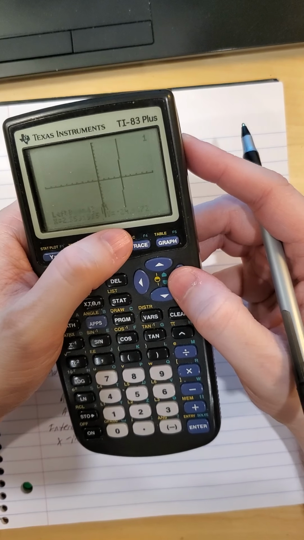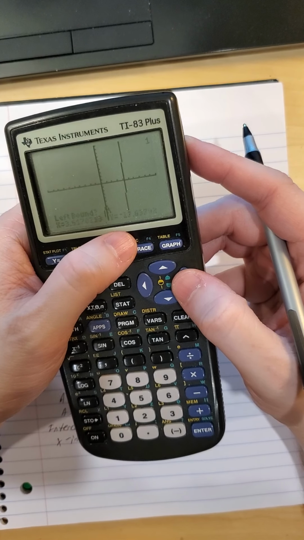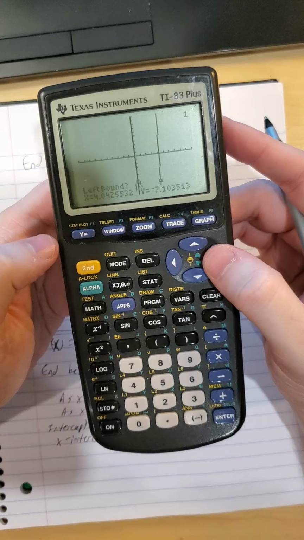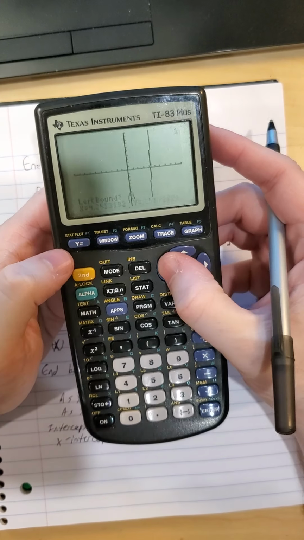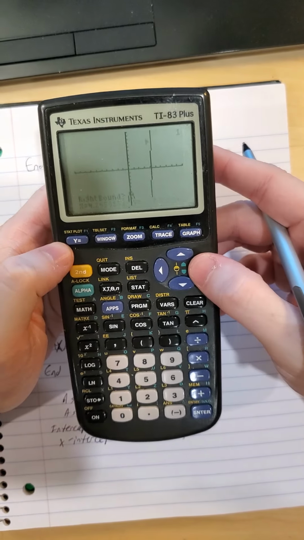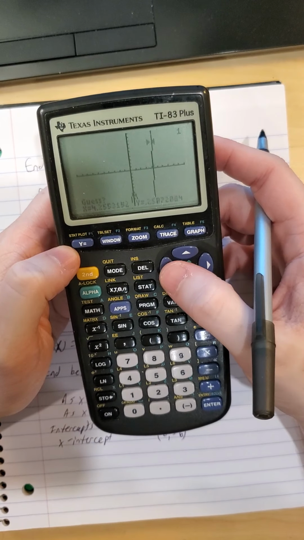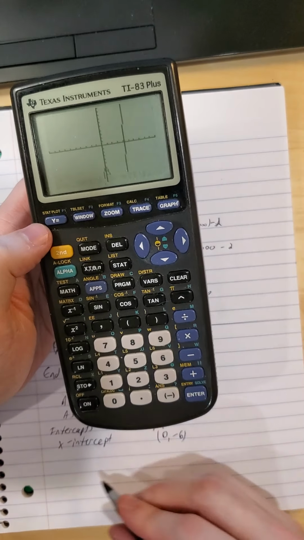If you pay attention to your y values as you're going, you'll also get a sense of where to set that min, the y min, for when we adjust this thing. So left bound, right bound, and a good guess. We'll think for a moment.